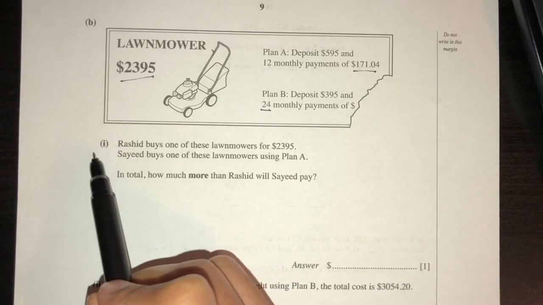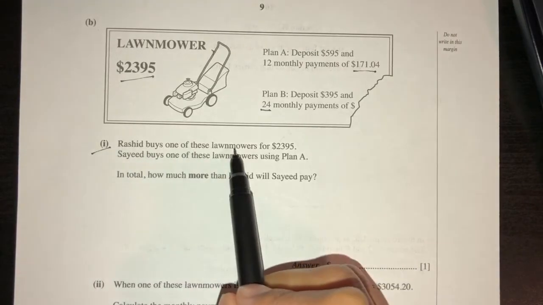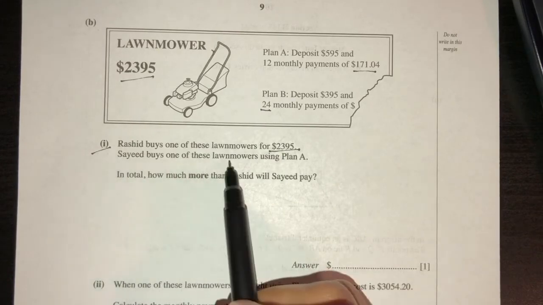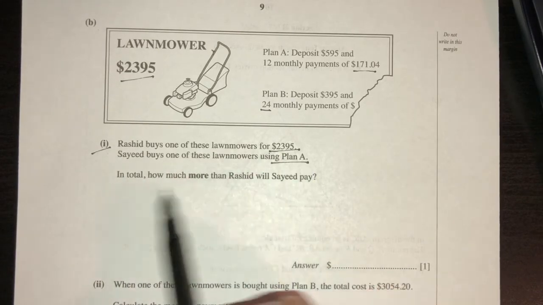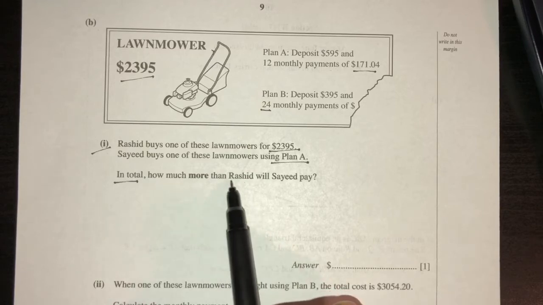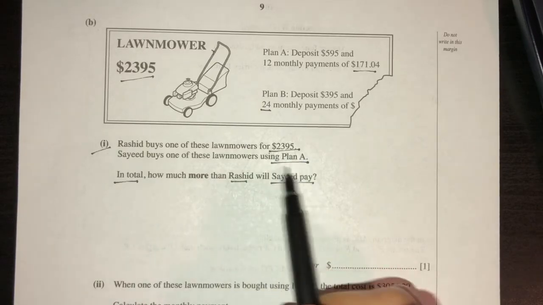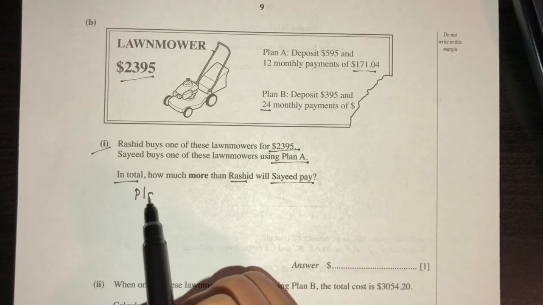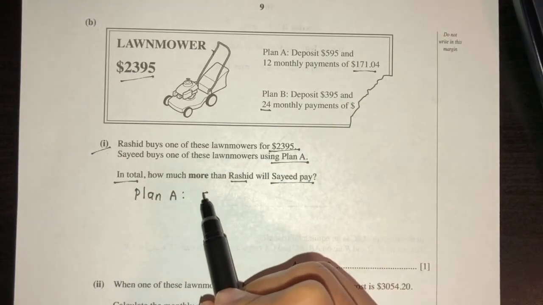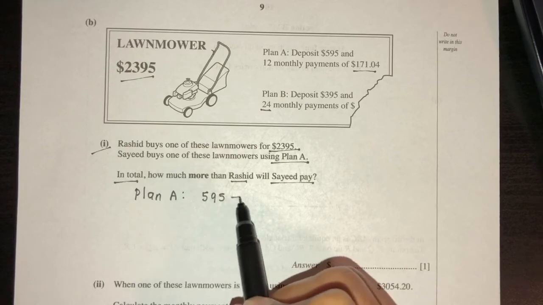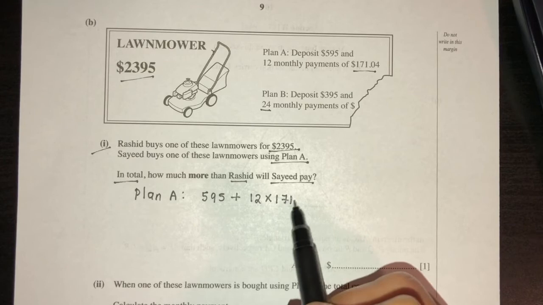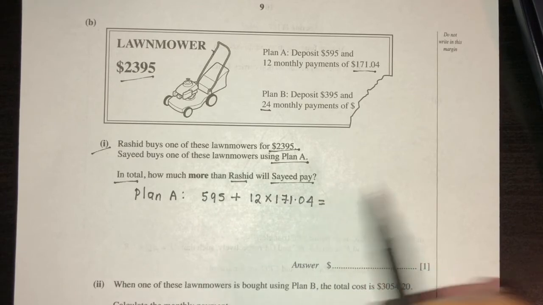So part 1, Rashid buys one of these lawnmowers using plan A, and Said buys one using plan B. In total, how much more than Rashid will Said pay? So let's count. For plan A, how much will he pay? Plan A has been given to you as $595 as your deposit plus 12 times 171.04 for the payments.